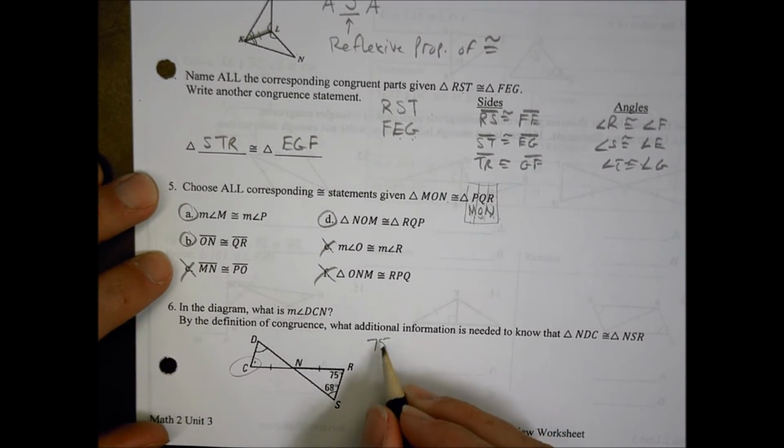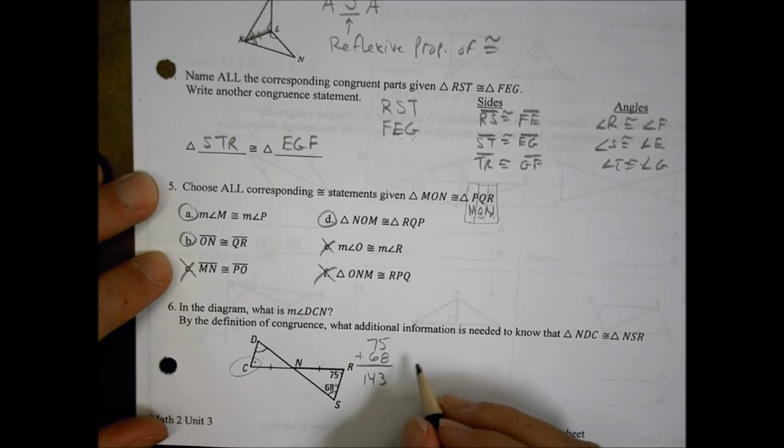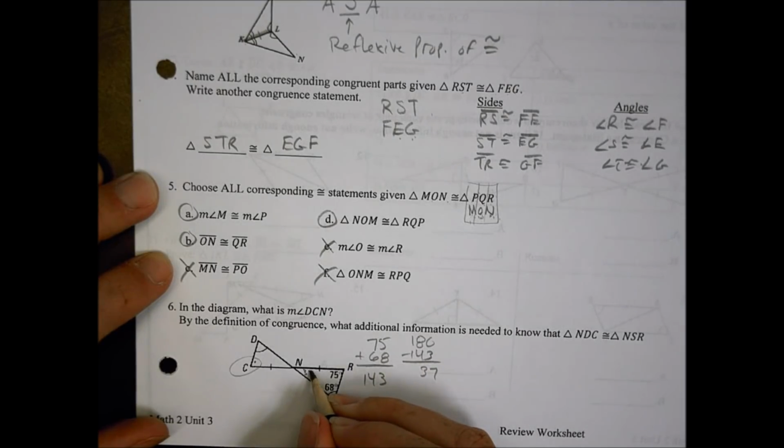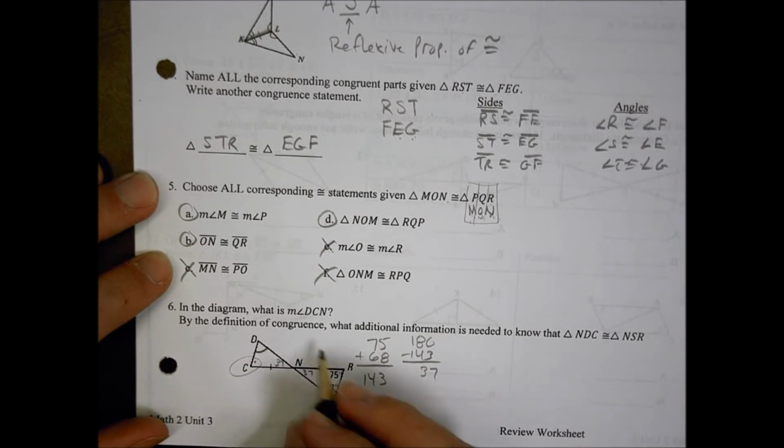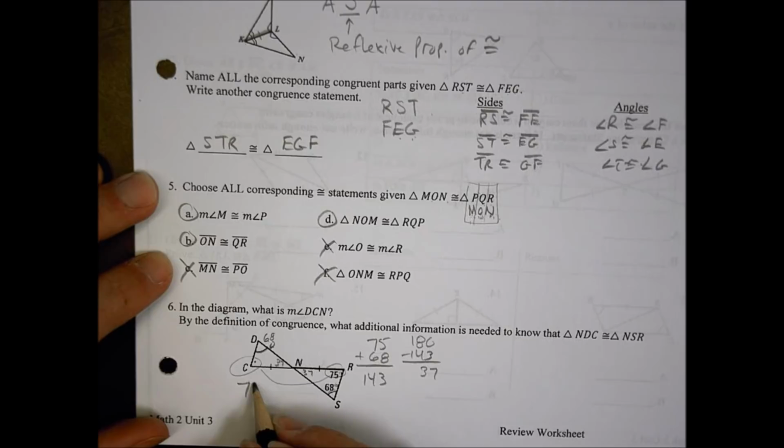I could say that 75 and 68 add together to give me 143. If that's the case there, then I have 180 minus 143, which is equal to 37. So this angle measurement here is 37, which makes this a vertical angle, and that's also 37. Because this has one little curve there, it's indicating to us that this is also 68 degrees in that space. So I have 68, 37, 68, 37, and still what's missing is that 75 to match over there. That's my matching part. So we would say that measurement of angle DCN is equal to 75 degrees.